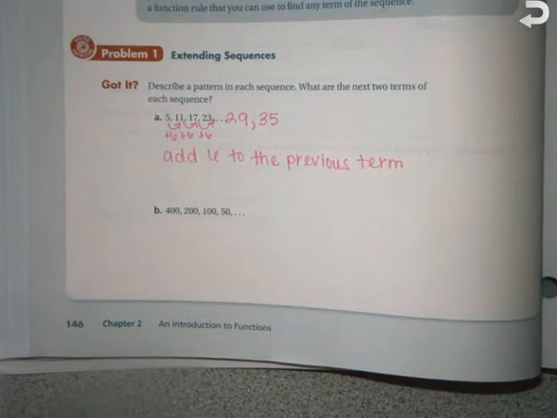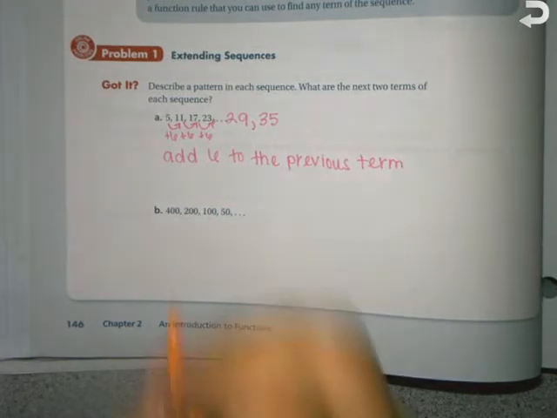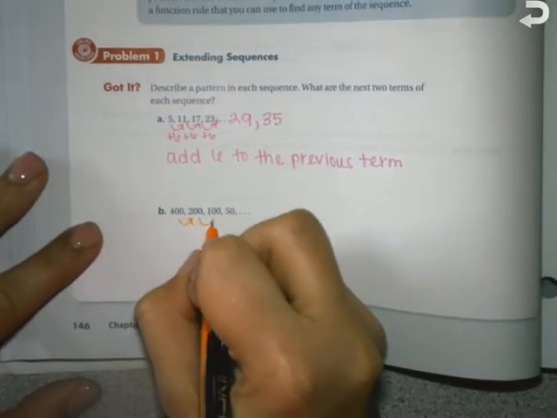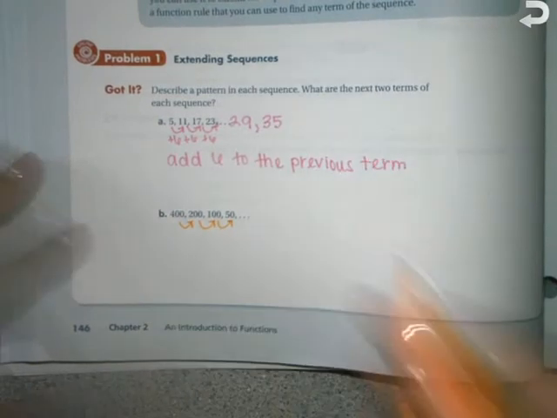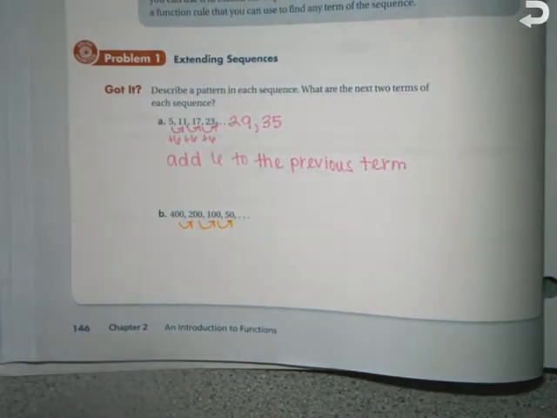Okay, so then let's look at part B. 400, 200, 100. What's the pattern there? Divide by 2. Now, hold on. Before you guys write divide by 2, with sequences, especially when the pattern is multiplication or division, this is going to come up later on in the year, but I want you to get into the habit of it now.